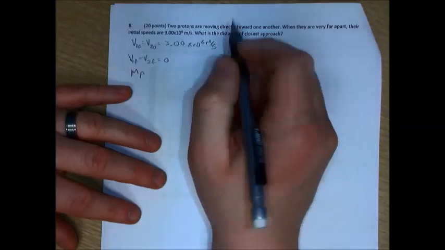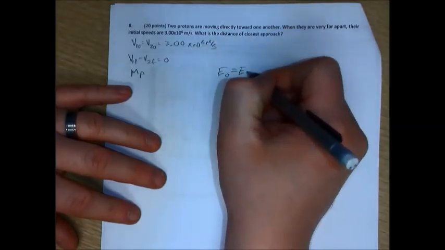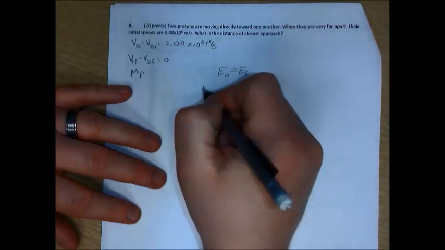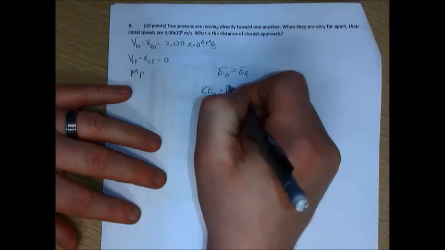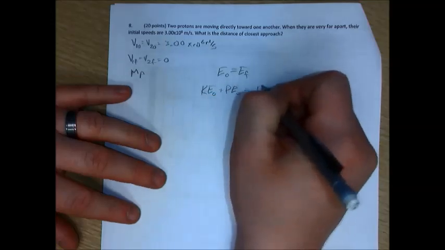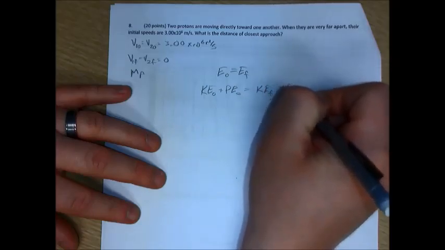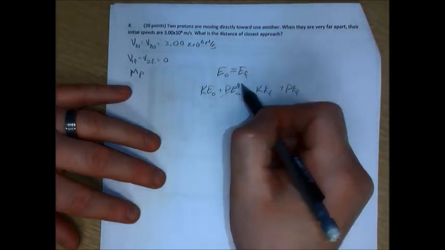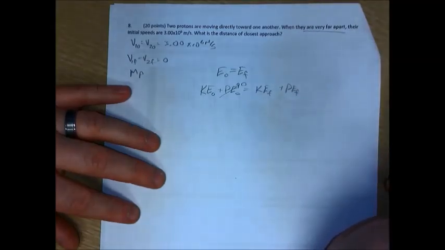So this is a very simple application of the conservation of energy. Energy in the beginning equals energy in the end. In the beginning, it's kinetic energy plus potential energy equals KE final plus PE final. We know in the beginning potential energy is 0 because it says they are very far apart.